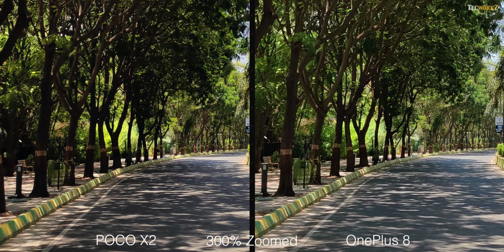But this is not consistent behavior from either of them. In the very next one, the image from the POCO X2 is brighter and OnePlus 8 has a bit more contrast. So this keeps on changing from scene to scene. I would have liked to have a bit more consistent results from both of them.